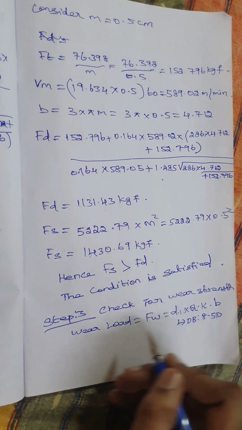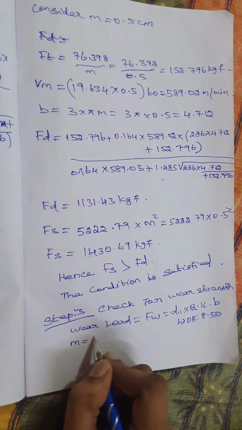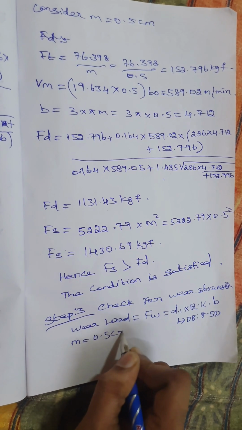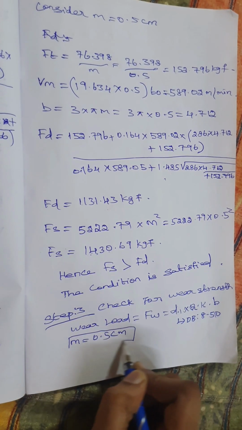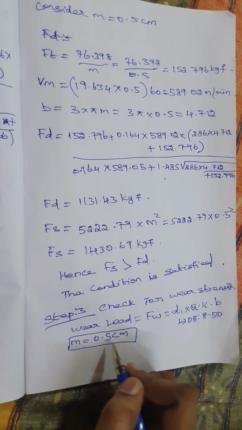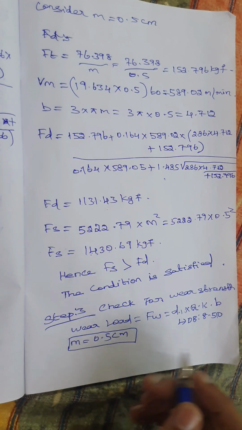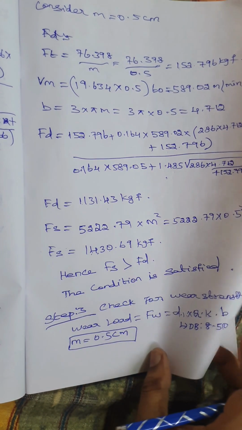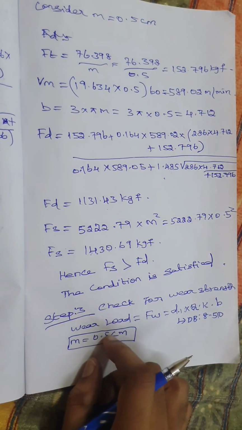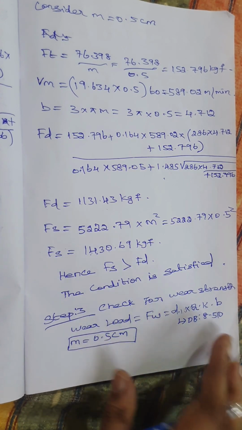Here we should use m value equal to 0.5 centimeter, not 0.3. Here we have to take the module value as 0.5 centimeter. So you should keep it in your mind, because in step 2 also we have used 0.5.